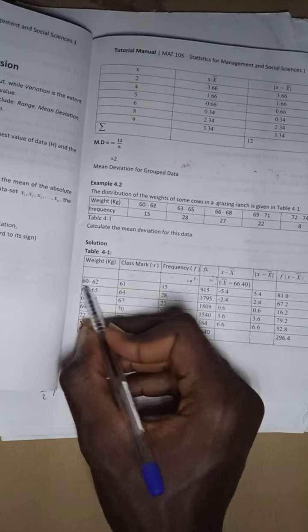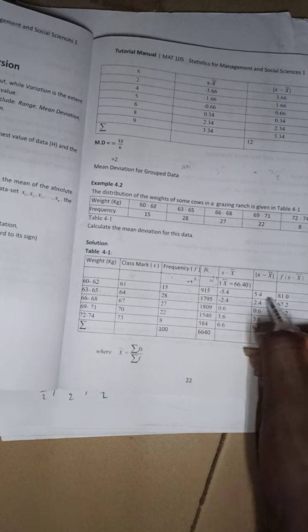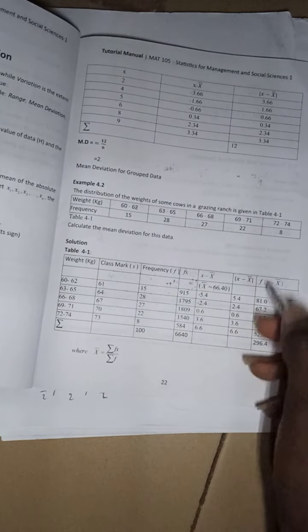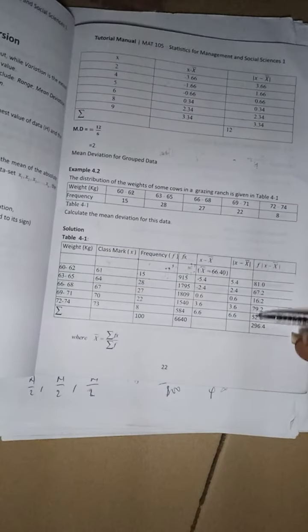Take each of the data. When you pick the class mark, it is 61. Add it, divide by 2, you have 61. 61 minus the mean is the result, so take the absolute value and you have a positive sign. Multiply it by the frequency. This times the frequency will give us all these values. Then sum them, and you have 296.4. So I believe you all understand how to find mean deviation. That was very, very direct.